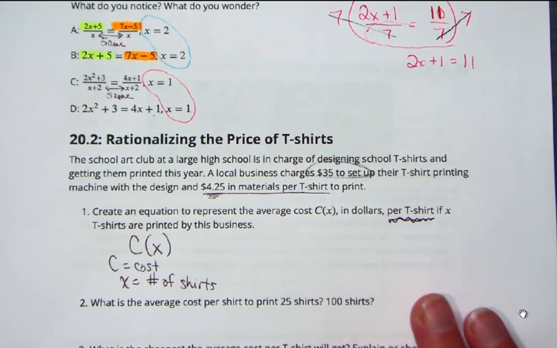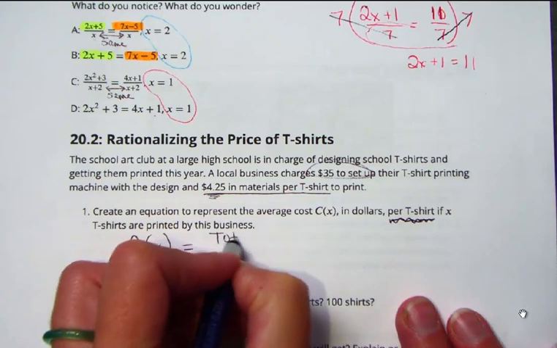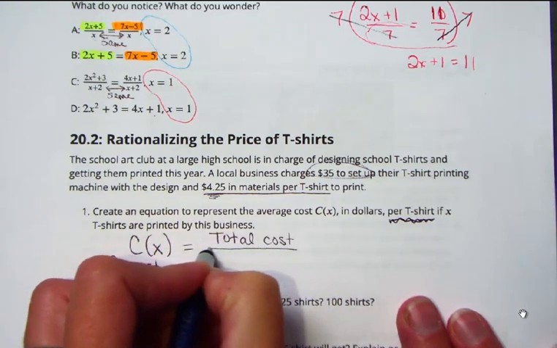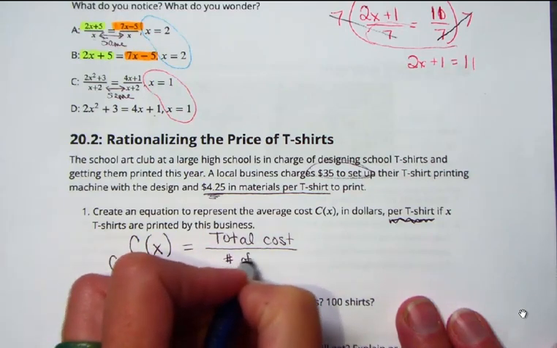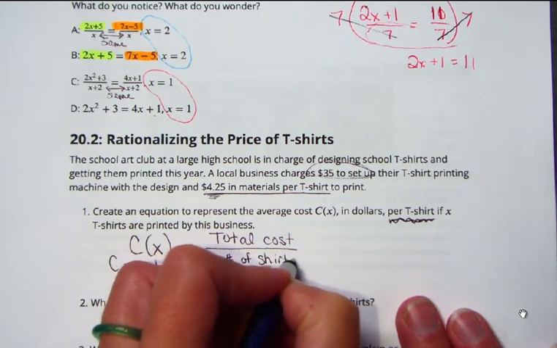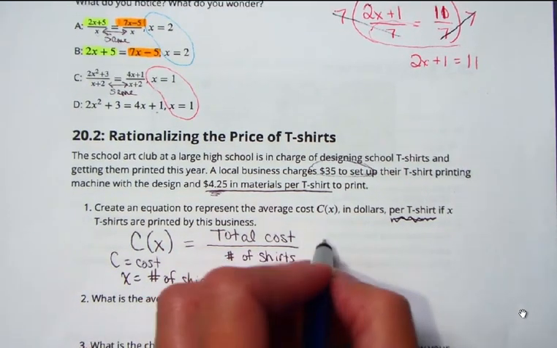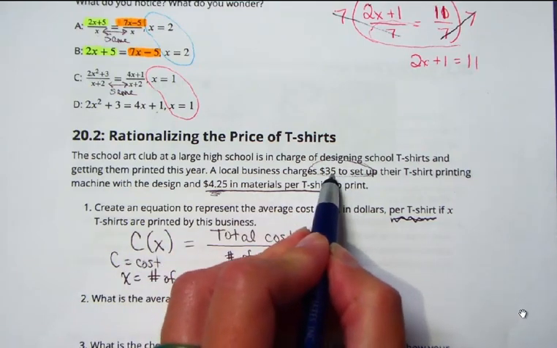So we're going to think first about our total cost, and then we're going to divide that total cost by the number of t-shirts so that we can get this cost per shirt. So our equation that would have our total cost is $35 to set it up.